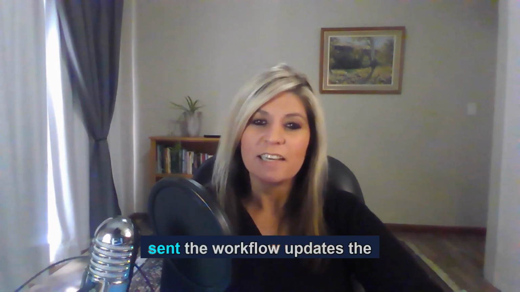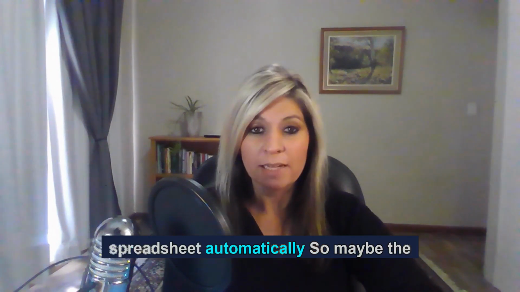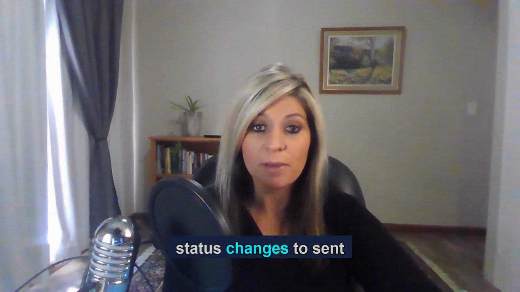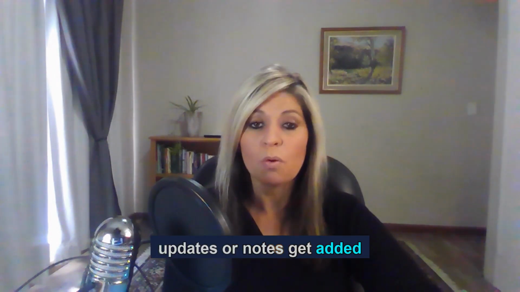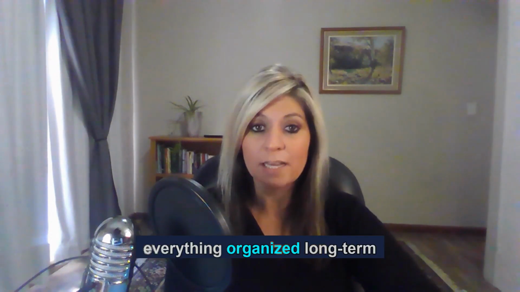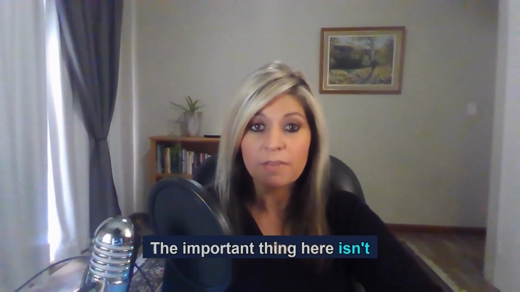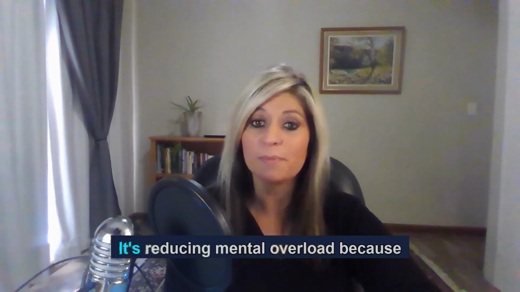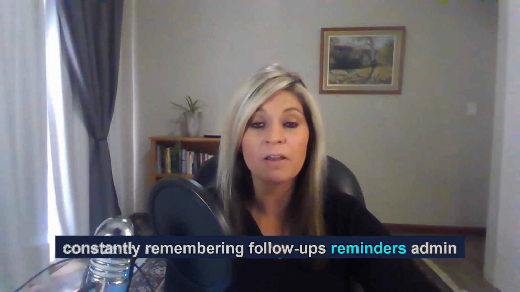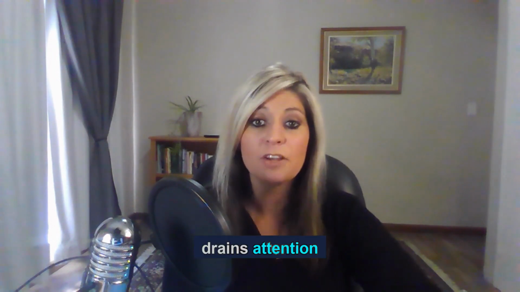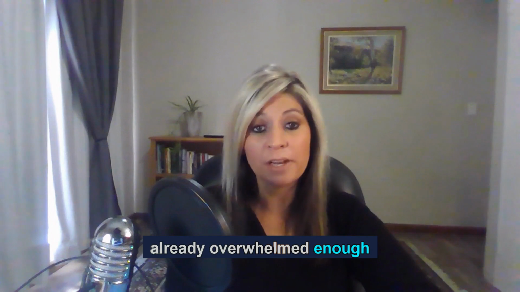Now, once the email gets sent, the workflow updates the spreadsheets automatically. So maybe the status changes to sent, the date updates, or notes get added. And this is what keeps everything organized long term. The important thing here isn't just cool automation. It's reducing mental overload, because constantly remembering follow-ups, reminders, admin tasks, and repetitive processes drains attention. And honestly, most people are already overwhelmed enough.